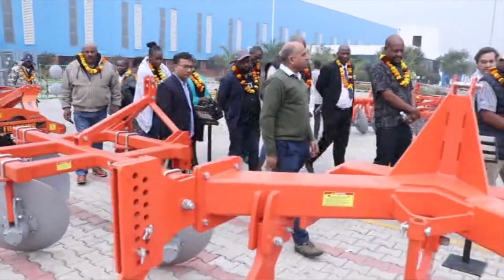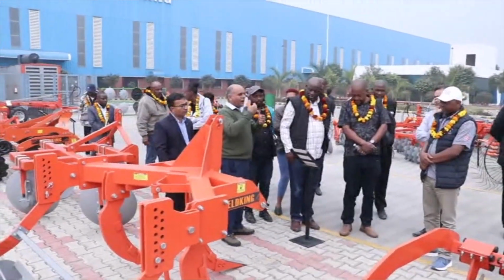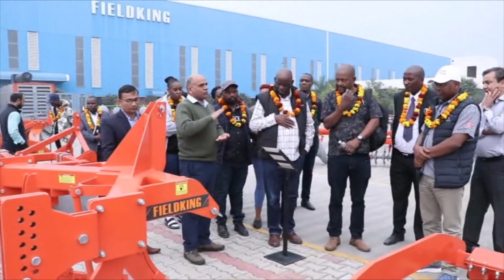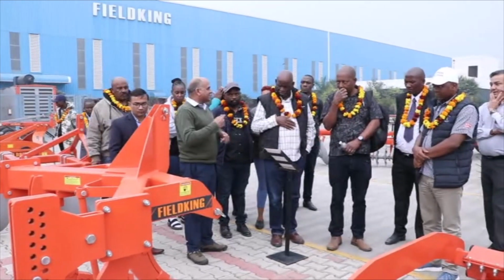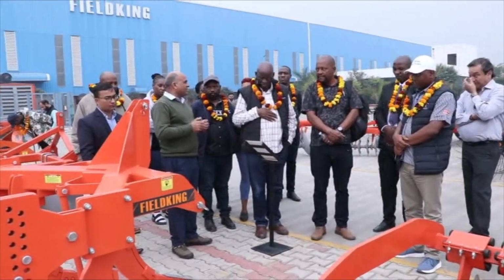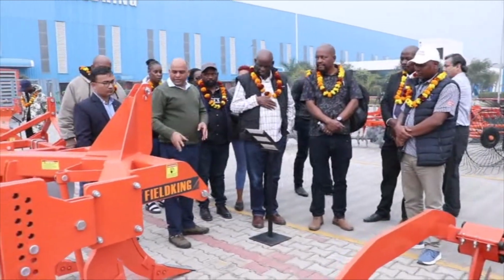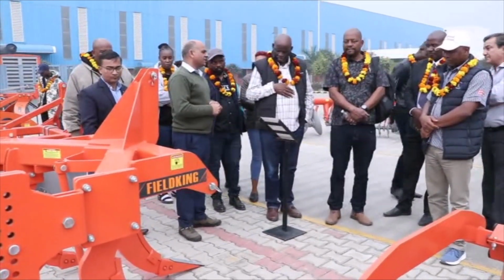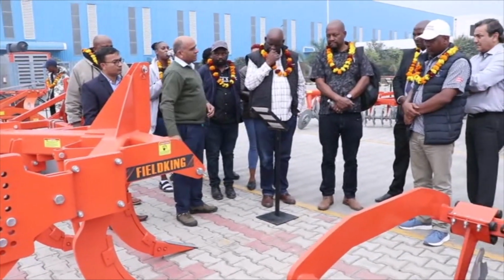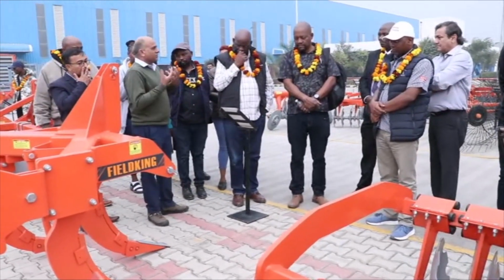Then subsoilers are used in the field where we feel that the water absorption capacity of the soil has been reduced. Usually we keep tilling the field, and after many years the bottom layer of the soil gets compacted, water starts stagnating in the field, and it destroys your crop. So in that case, these subsoilers are used. You can till up to 24 inches. This will provide a slit into the bottom layers of the soil, and the water absorption capacity of the field will increase.